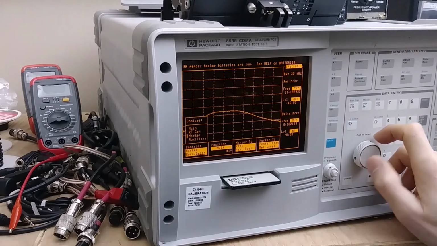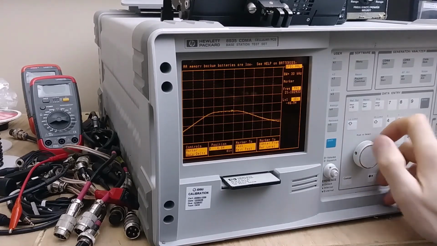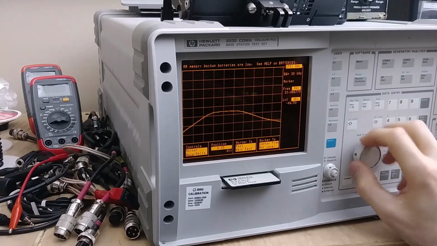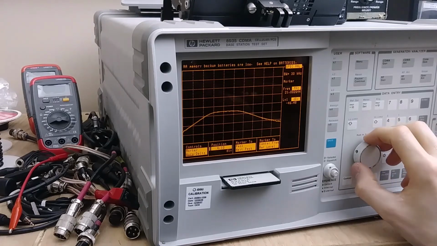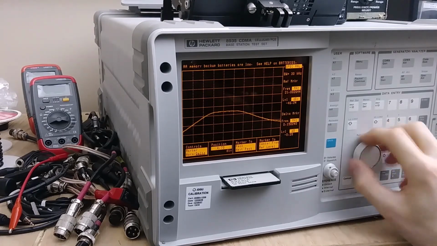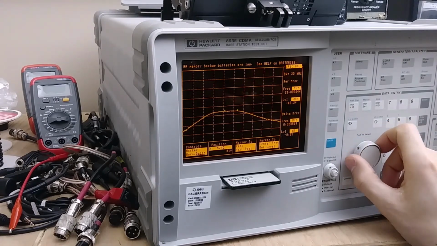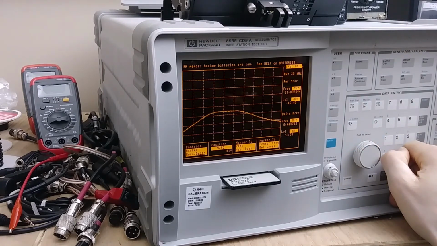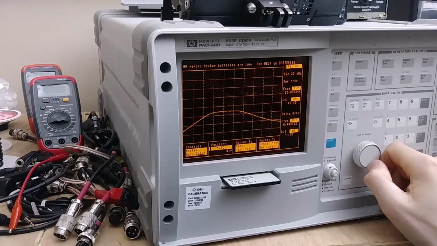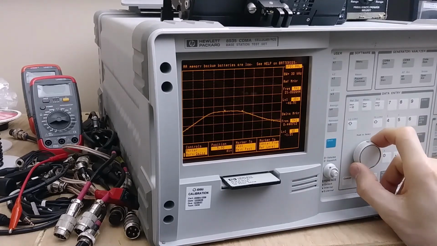We'll change that marker, the main being right at 21, and the delta will go up to 450 or thereabouts. So you can see where the band lies within the visualization here on the screen.